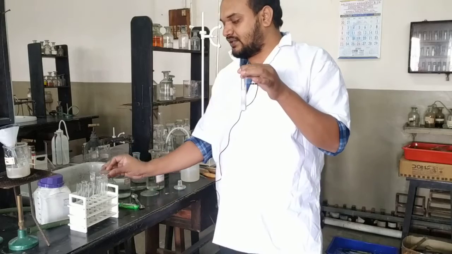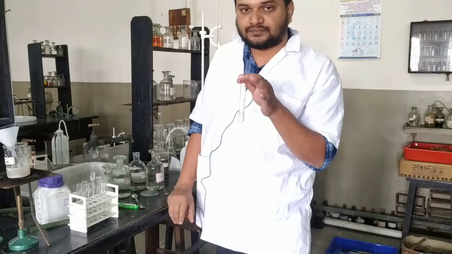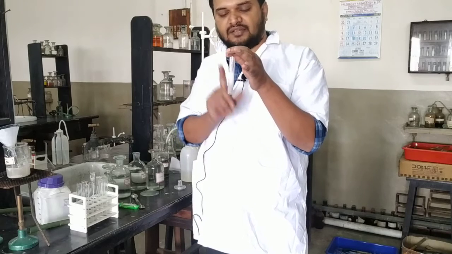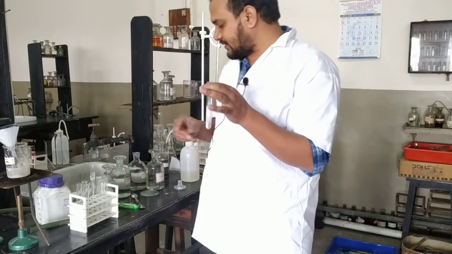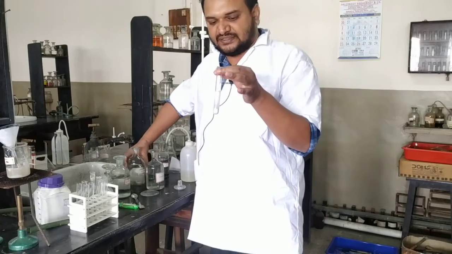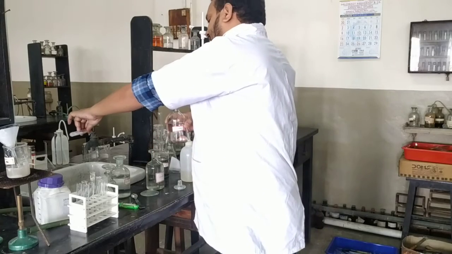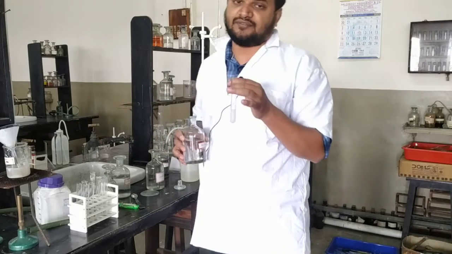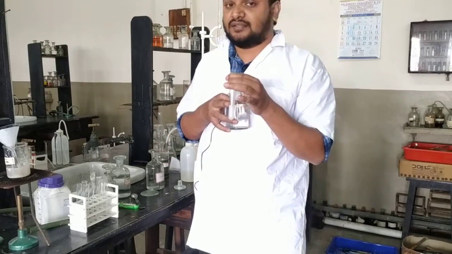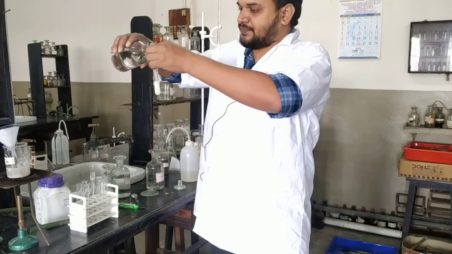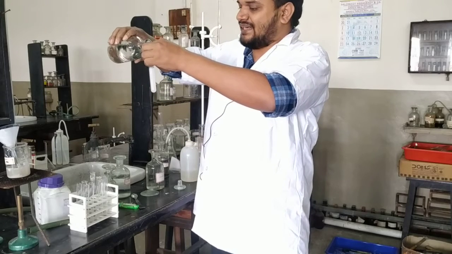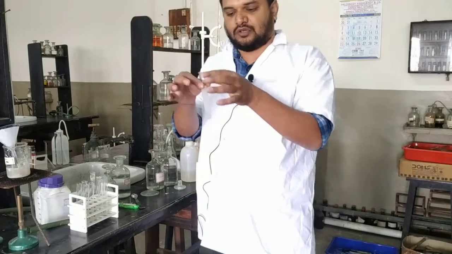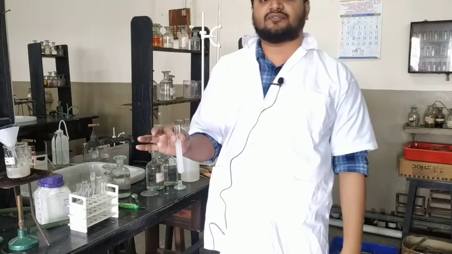But remember, here the test is not complete. It may be sulphate, may not be. How can you confirm that this precipitate is barium sulphate? You add excess dilute HCl. If it remains insoluble, then only you can say yes, it is sulphate. But if it becomes soluble, then it is not sulphate. So let us say I have added some excess dilute HCl and still it is insoluble. Now it is confirmed that it is sulphate.